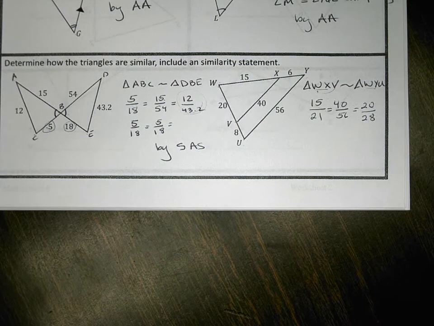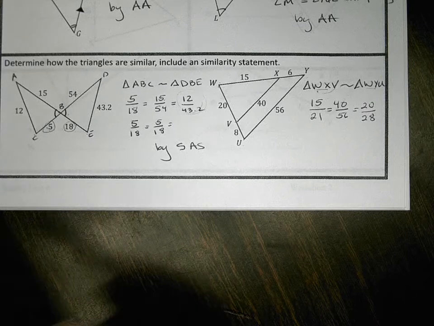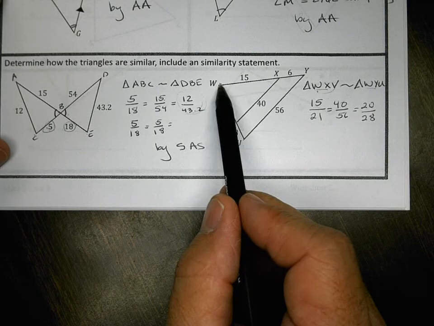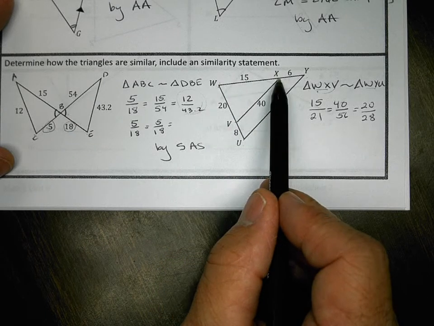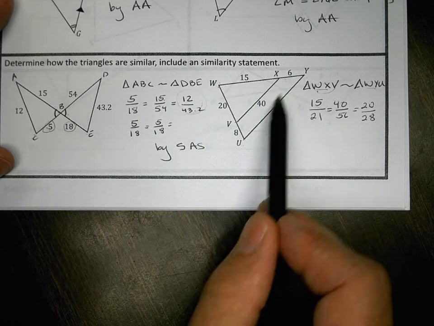Do you guys understand how I came up with those three ratios? Please speak up if you don't. We're trying to prove that this triangle is similar to this triangle. What does similar mean? Same shape, but different sizes.